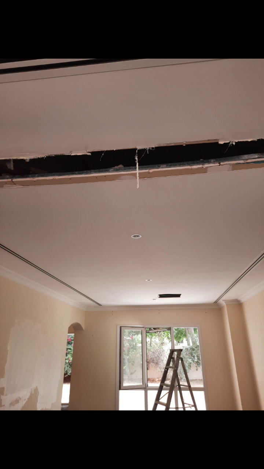Here you can see the ceiling was just removed randomly without considering the effects. And now it's hanging in the middle of the air without any support. Here also, someone started the work and left in the middle because he couldn't cope with the so many services in the ceiling.